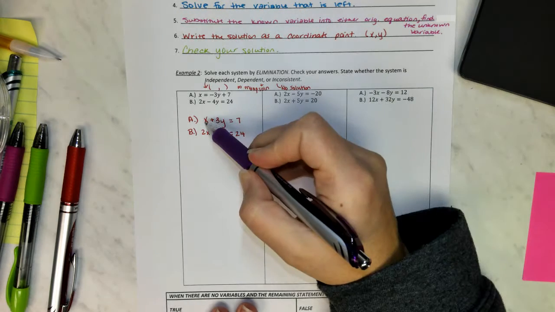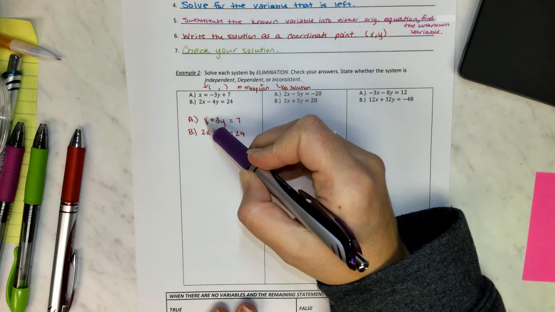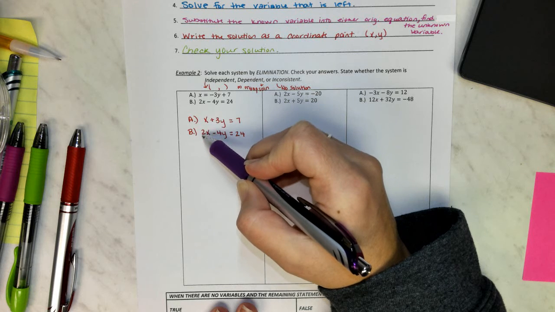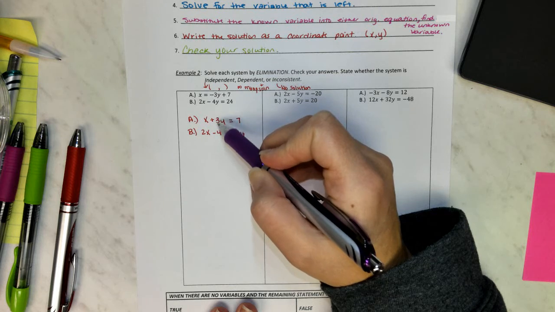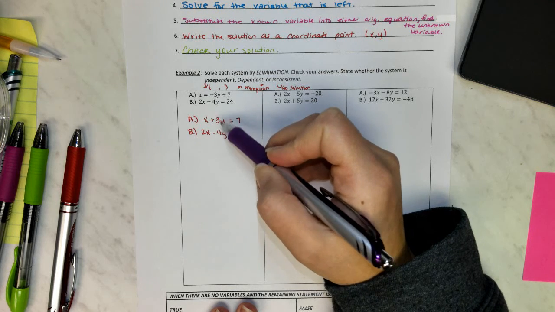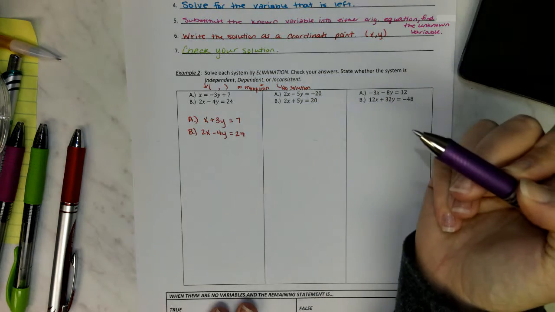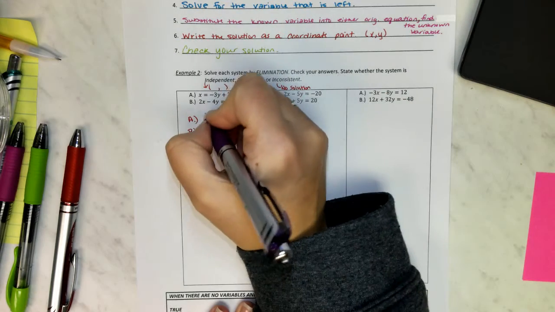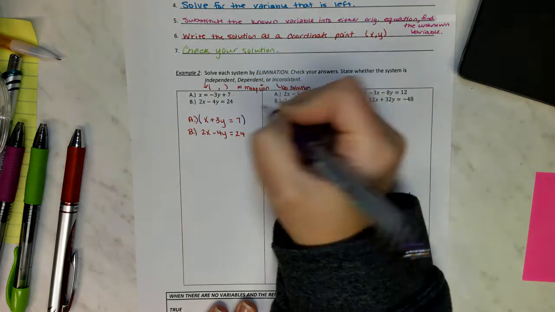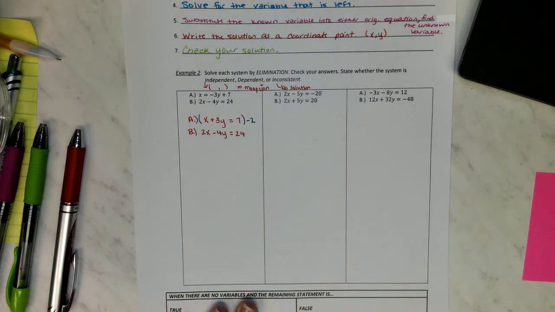The reason? Because I can easily multiply this by -2 to make those opposites. I can't multiply 3 by anything to make it a +4. I would have to multiply both of these and turn them into 12. I'd have to multiply this by 4 and this by 3. So I'd rather only do something to one equation. So what I'm going to do is multiply this top one by -2.